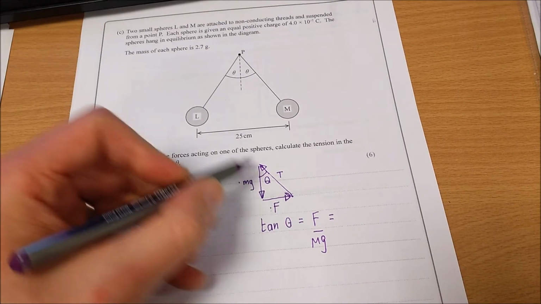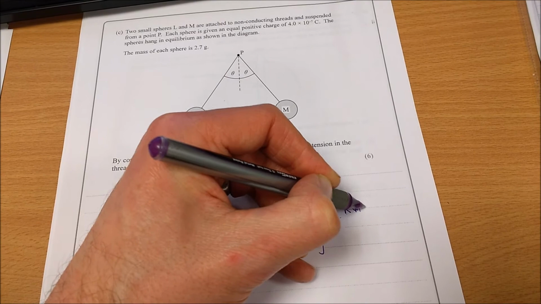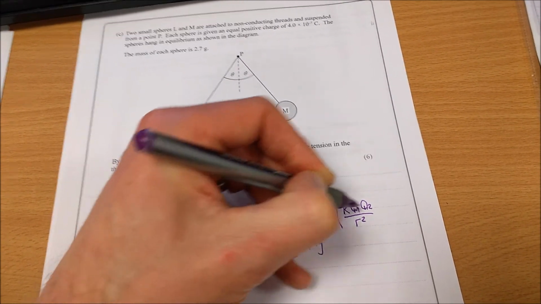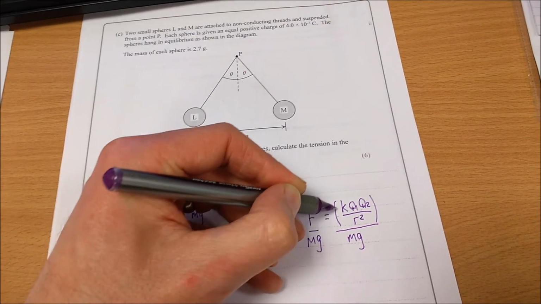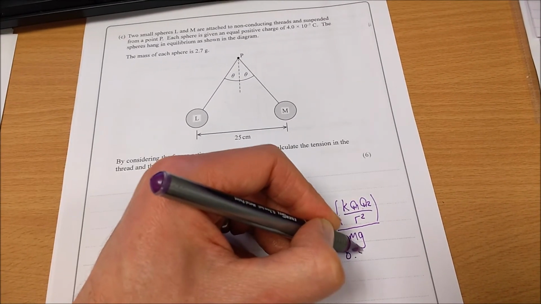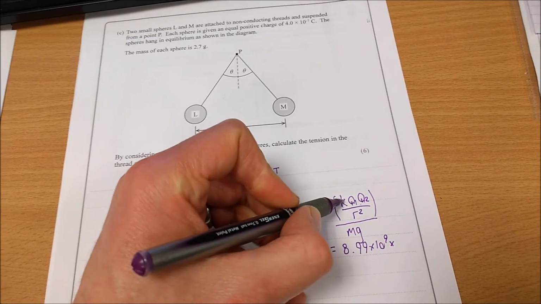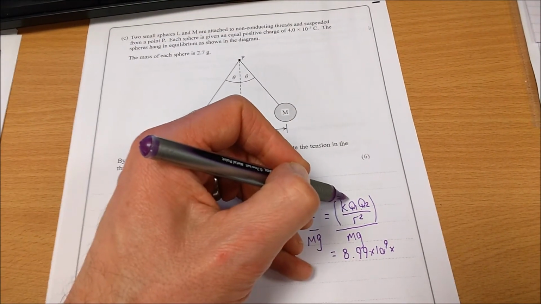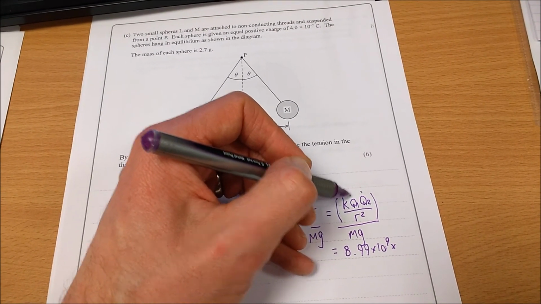Now the force is the electrostatic force between these two objects, which is going to be k Q1 Q2 over the separation distance squared, all over mg. And we know all of these things. k is, if you remember the Coulomb constant, 8.99 times 10 to the 9. That's given on the data sheet at the back. Each has a charge of 4 times 10 to the minus 7. So we need to square that because we're timesing them together. It's not times by 2. It's squared.